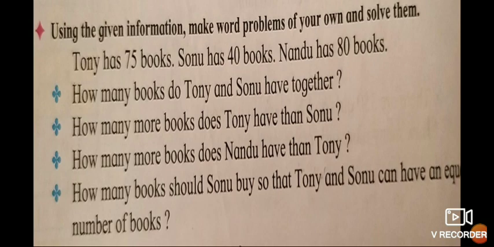Again, I'm telling you, you will be given information and you have to frame a word problem in addition and also in subtraction. Now, while framing a word problem, you can ask all of these questions and frame your problem. They have given you an example here. Using the given information, make word problems of your own and solve them.